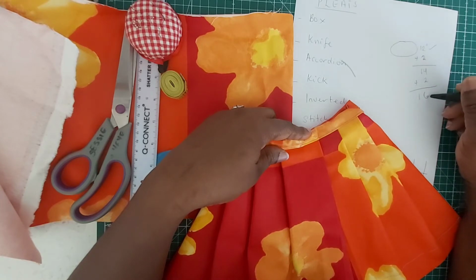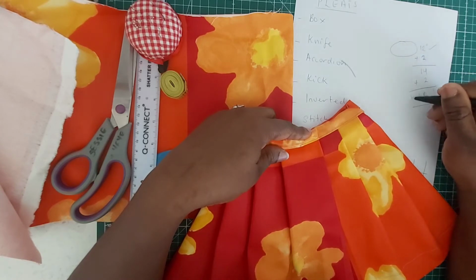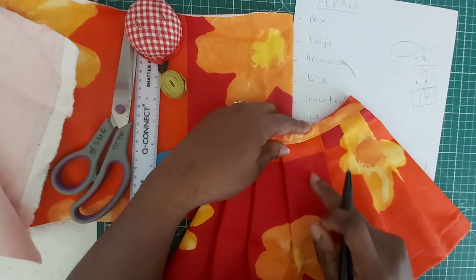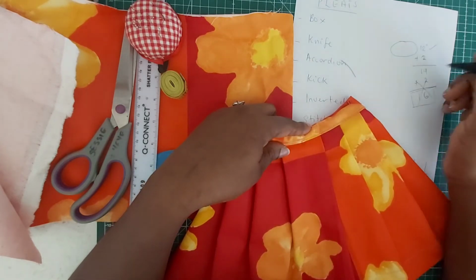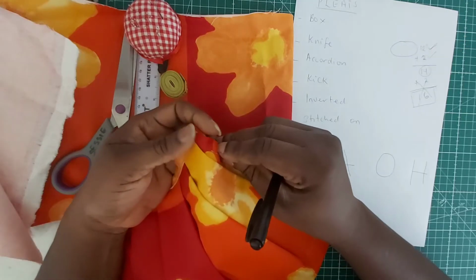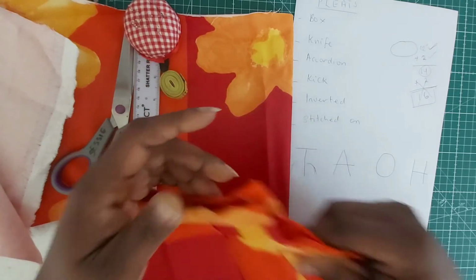Then the waist measurement I am working with would be 16. But at this point, I do not want my seam allowance to be at the back of the skirt. I want it to be on the side, so I'm going to maintain it at 14, leaving my actual waist measurement at 12, and then 2 inches extra seam allowance. So I'm working with a 14-inch waist measurement.